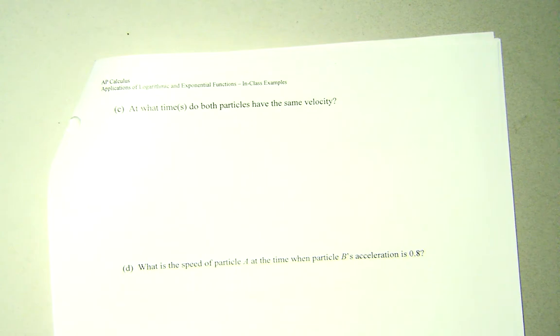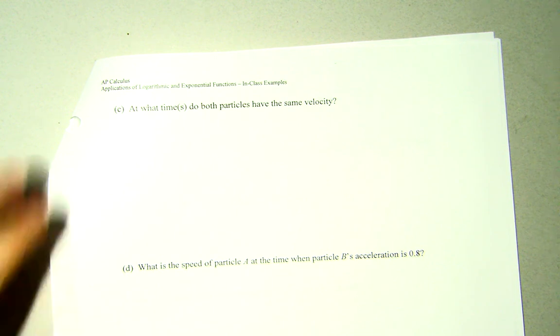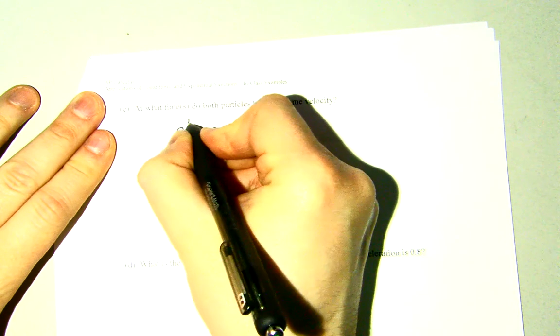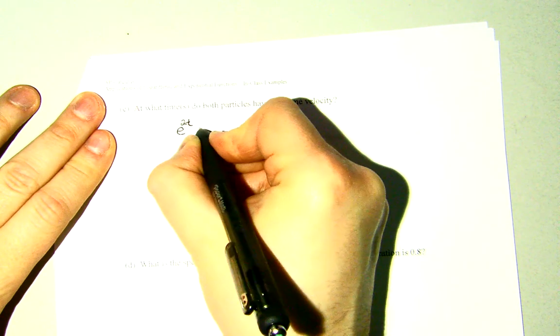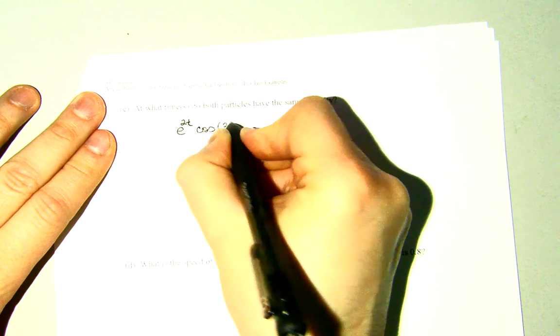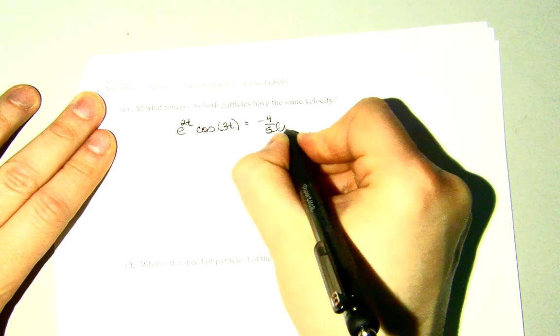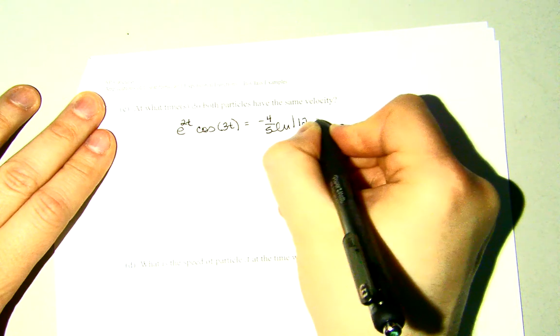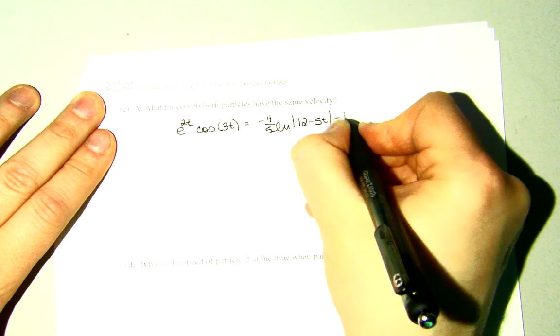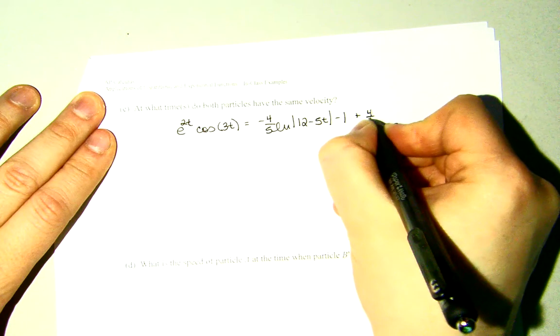So, yeah, the one that I gave you for particle A and the one you just calculated for particle B. Well, let's see. E to the 2t cosine 3t equals negative 4/5 ln absolute value of 12 minus 5t minus 1 plus 4/5 ln 12.